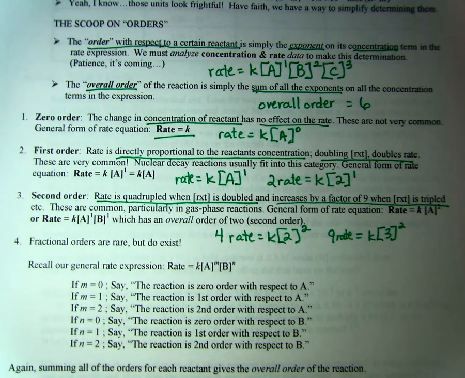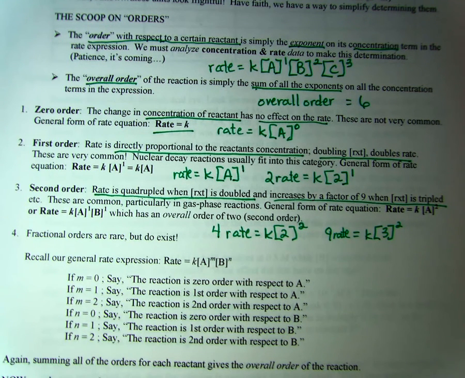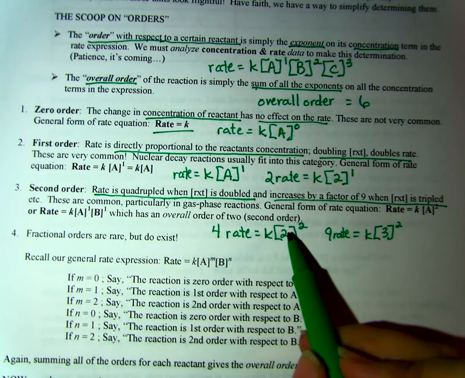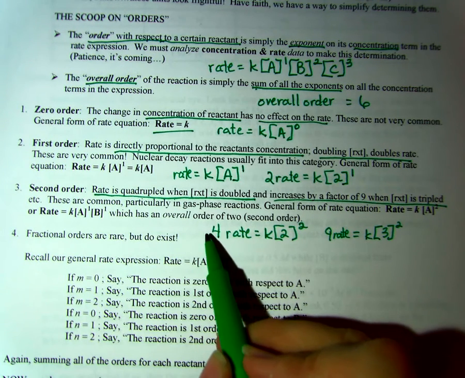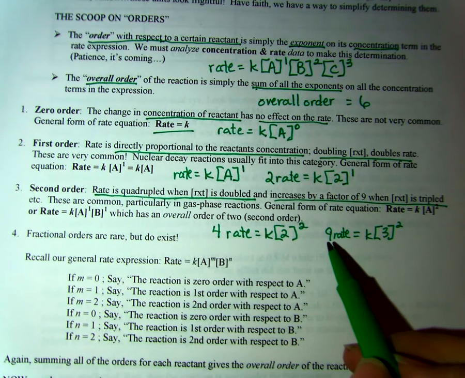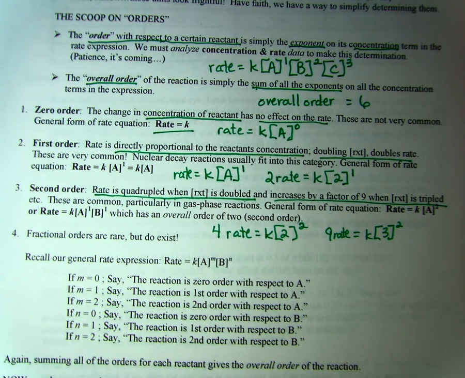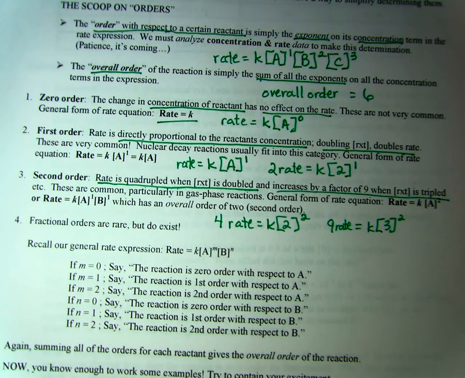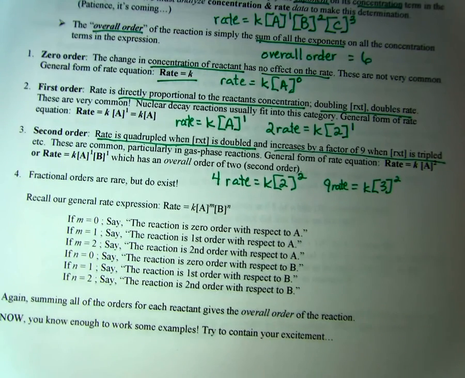So when you're comparing and you see that if the concentration doubles, the rate goes up by 4, or if it triples, the rate goes up by 9, then you would know that it is second order. Fractional orders are really rare. Third order is really rare. Really, you're going to see 0, first, and second order most of the time. And really, most of the time, it's going to be first and second.